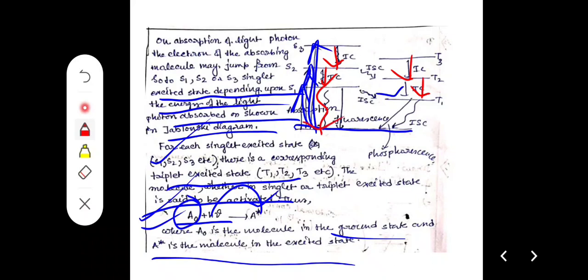S1 to S0 internal conversion can also take place, and T1 to S0 inter-system crossing can also occur. When S3 to T3 happens, that is inter-system crossing. S2 to S1 and S1 to S3 also involve inter-system crossing.